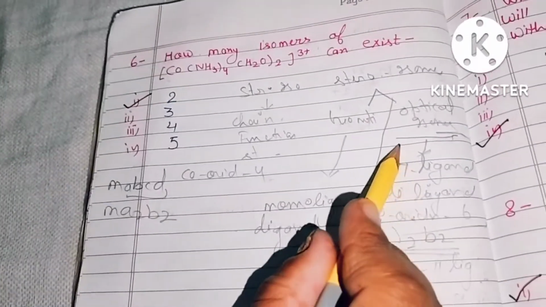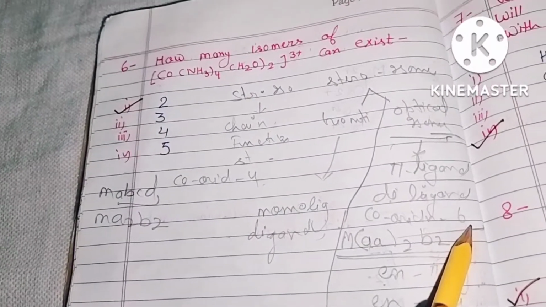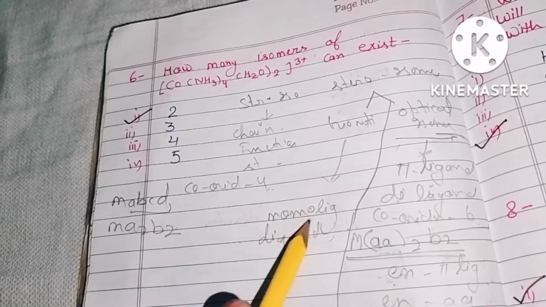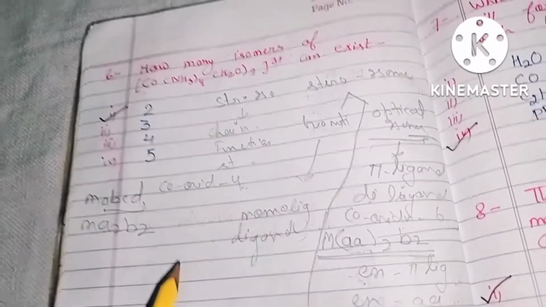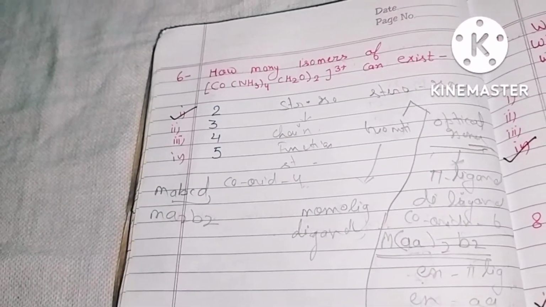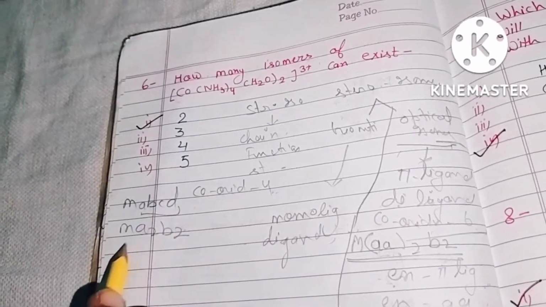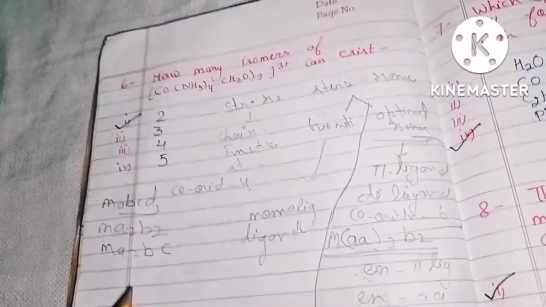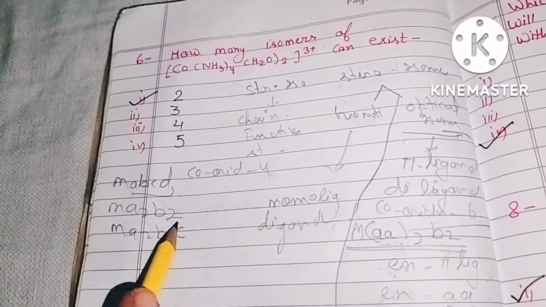Only optical isomers show coordination 6. But geometrical isomers show coordination 4 and coordination 6, in both types, with mono and di ligands. In this case there are only di ligands. And in coordination 4, M A B C and M A2 B C, there are 3 different types of ligands, and 2 mono ligands are different.